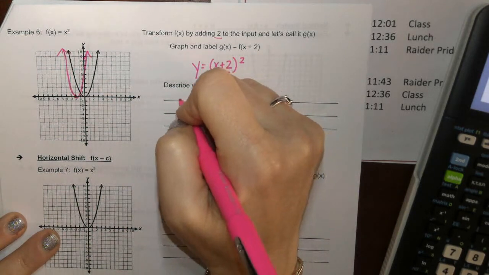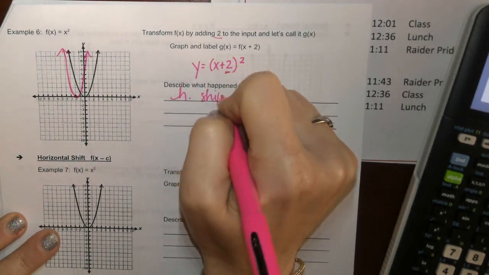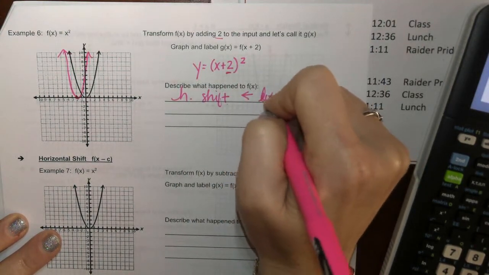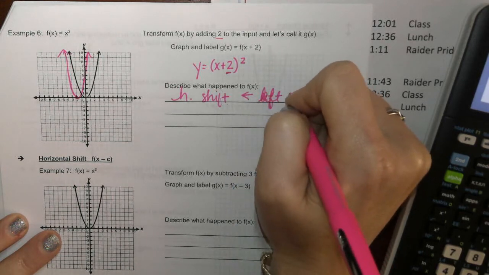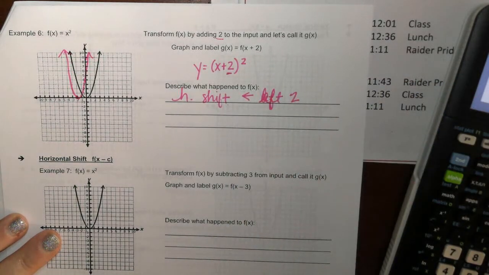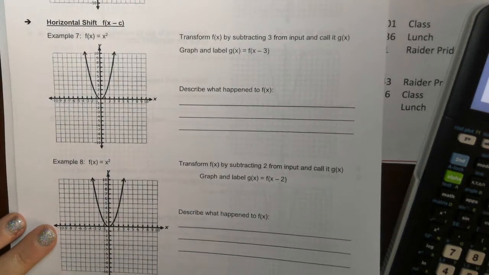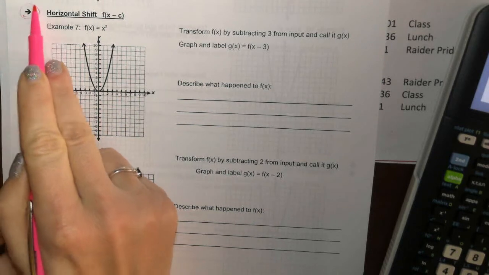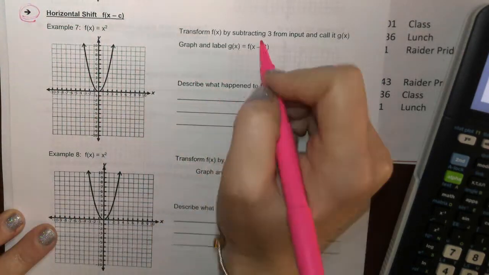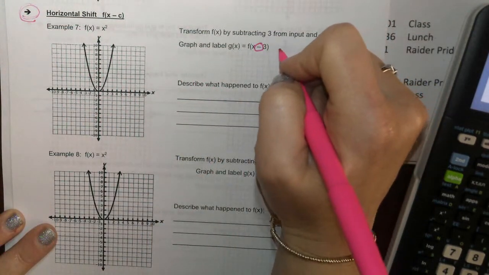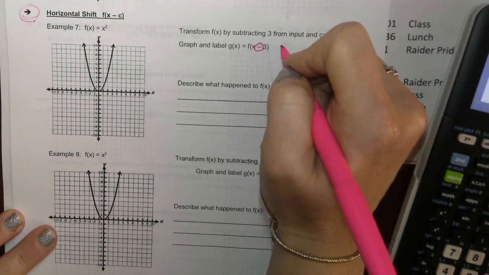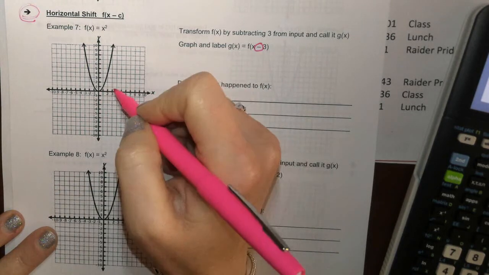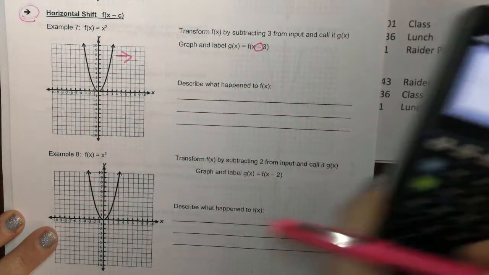All right, so it was a horizontal shift to the left 2. Okay? All right, let's look at this next one. This time, looks like we might be going to the right. Okay? Because look, we are subtracting here. Remember when you have those parentheses, it makes it do the opposite. So instead of going to the negative side, it's going to do the opposite. It should go to the positive side, to the right.